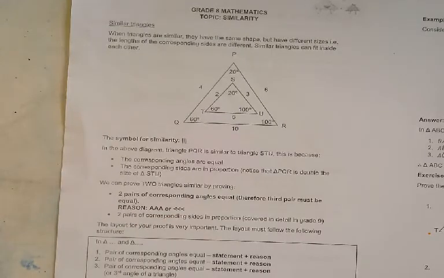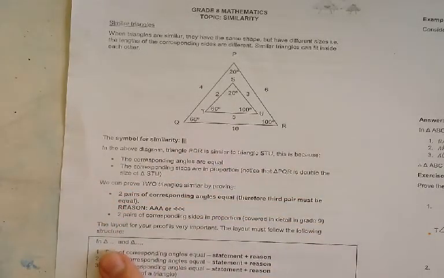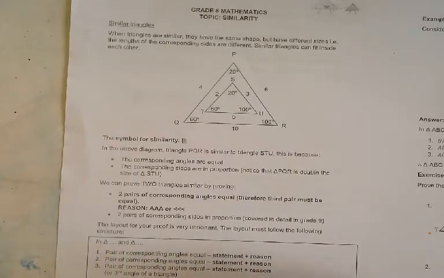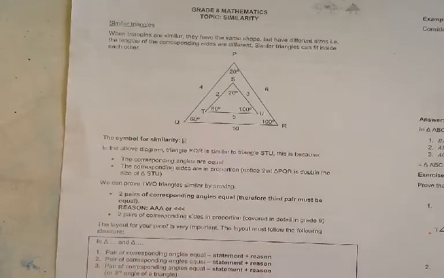The other way, which is what we're doing in grade 9, is where we do the opposite, where we prove that the corresponding sides are in proportion. The layout for the proof is important, and it is the following: in triangle, dot, dot, dot, and triangle, dot, dot, dot, statement, reason, statement, reason, statement, reason, and therefore they are similar, angle, angle, angle.